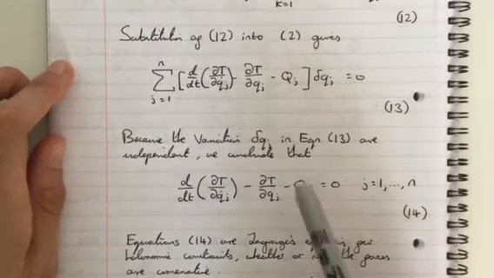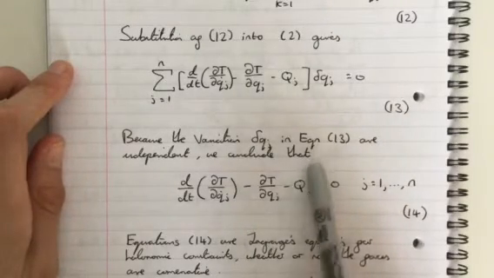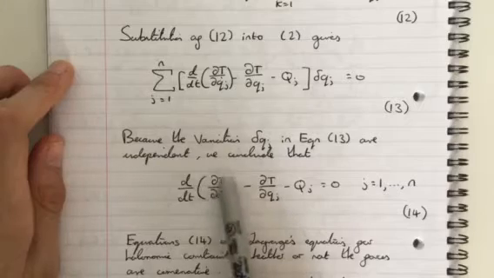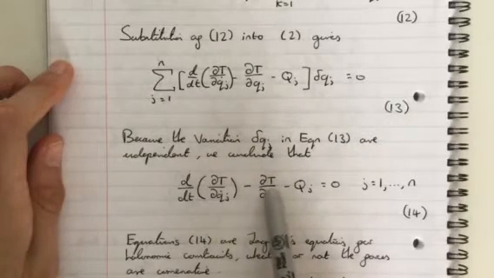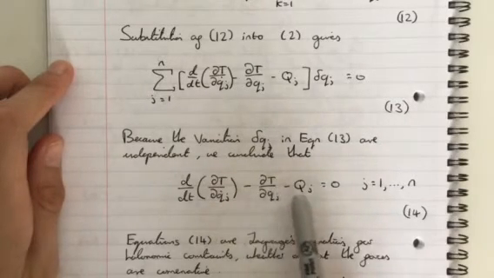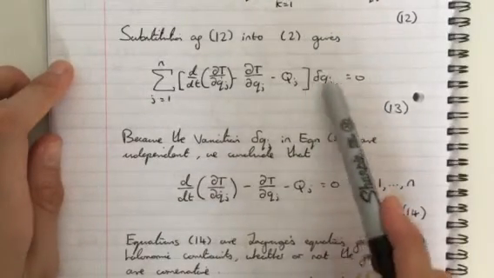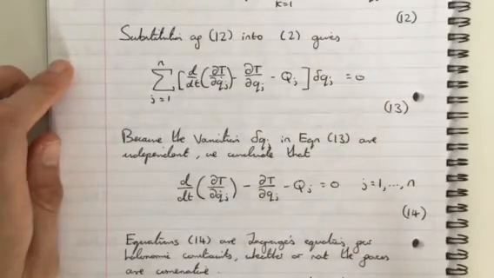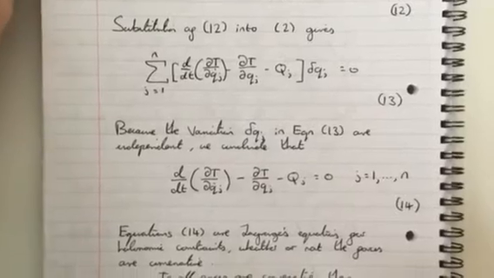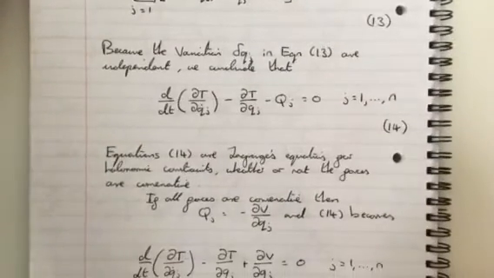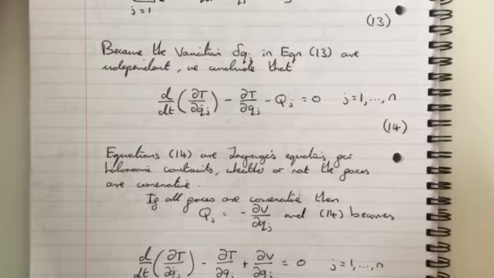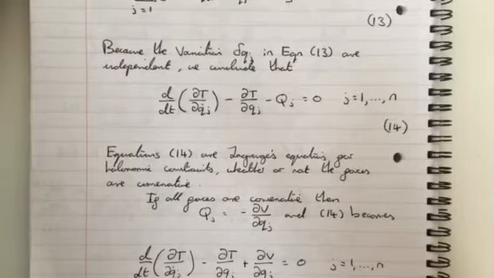part 1, we can therefore conclude that the rate of change of the partial derivative of T with respect to q dot j, minus the partial derivative of T with respect to qj, minus Qj is 0. So we can ignore delta qj, as j equals 1 to n. And that's equations 14. So, equations 14 are Lagrange's equations for holonomic constraints, whether or not the forces are conservative.